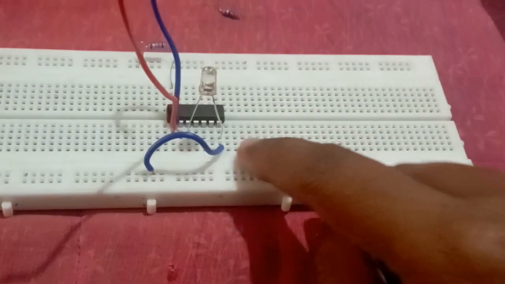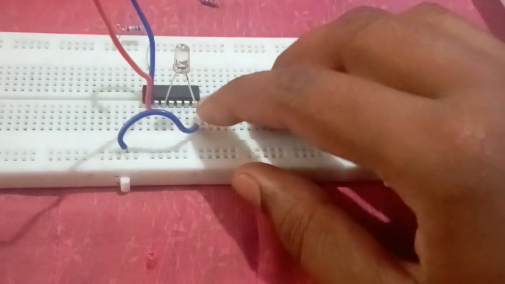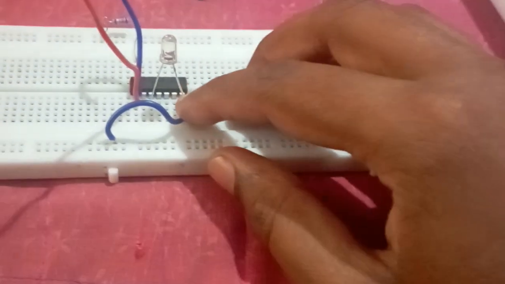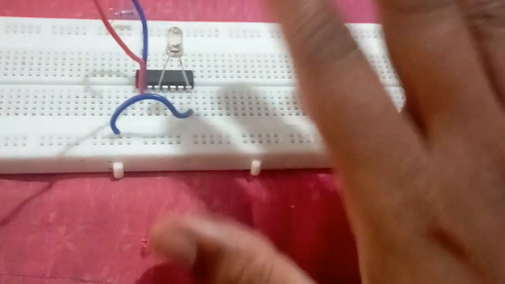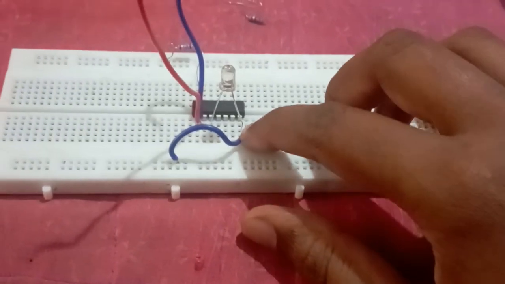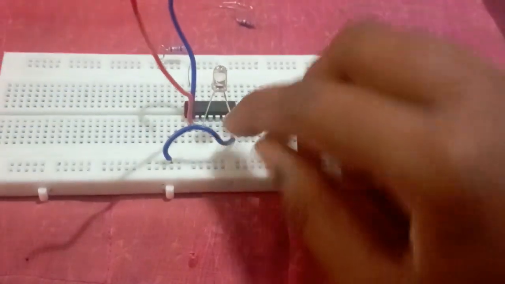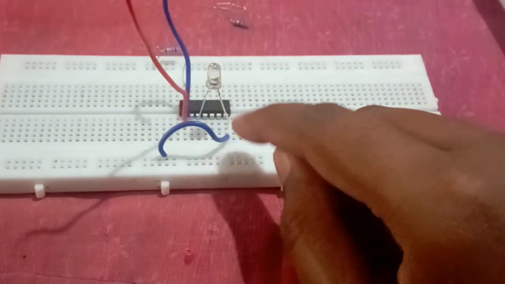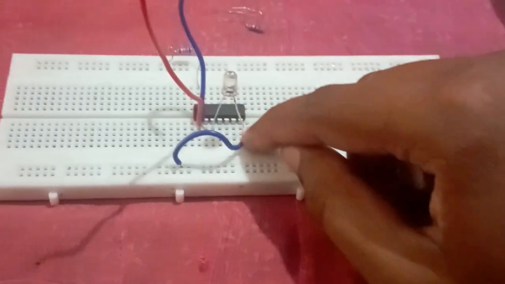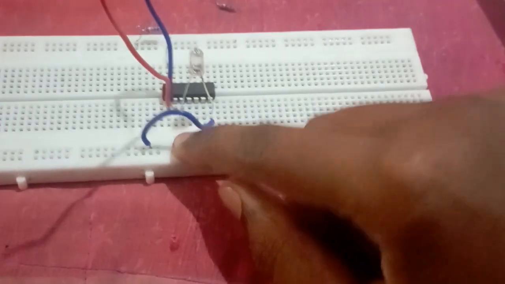So the ground connection is made to this pin. It means this pin is already grounded, so I can use it as a ground here, or I can use this here also. It will give the same output, because it is the same. It can be grounded here or here, because this is also grounded and this is also grounded, because this whole ground is connected to this line. So this whole line is grounded now. So I can use the LED here or here.